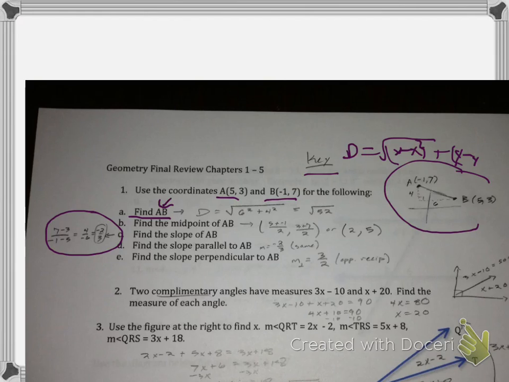So I'm going to clean that up a little bit so you can see it again. But that's the distance between 2 points. That's what AB stands for.